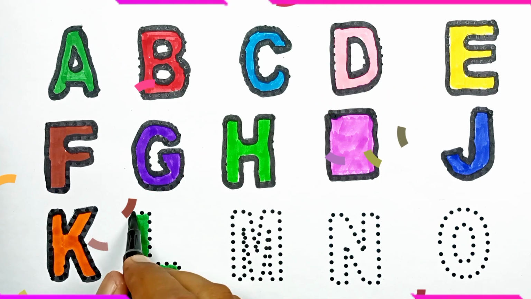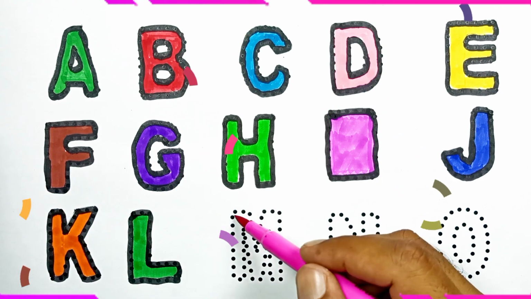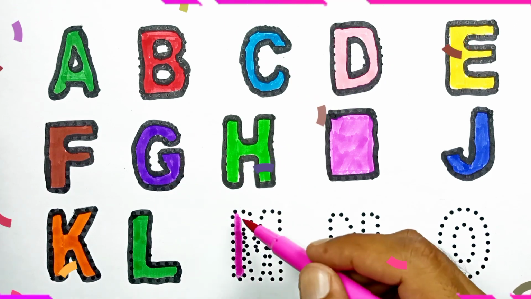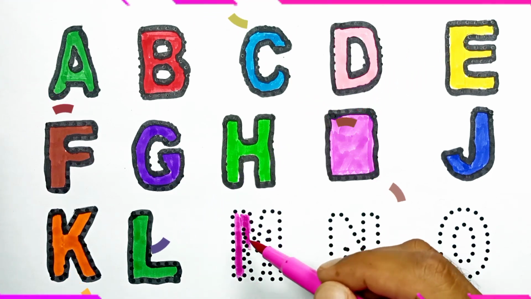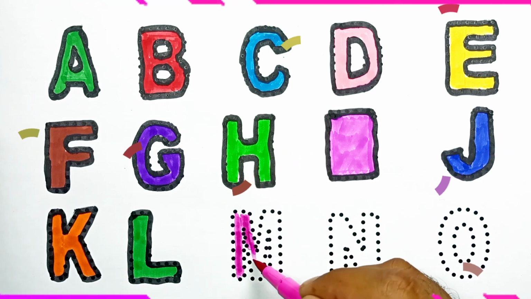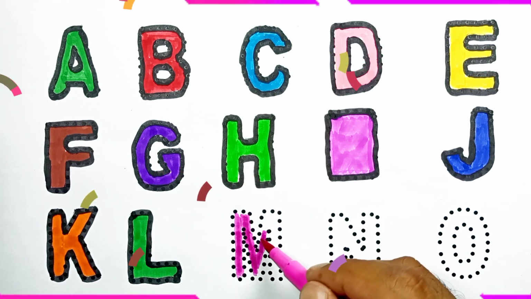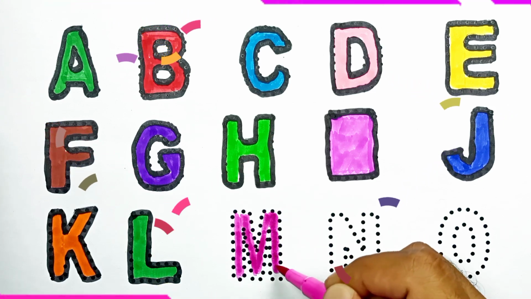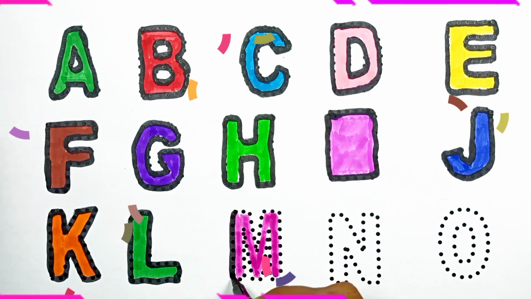Tracing the letter L. Pink color. Coloring the letter M for monkey. Tracing the letter M.